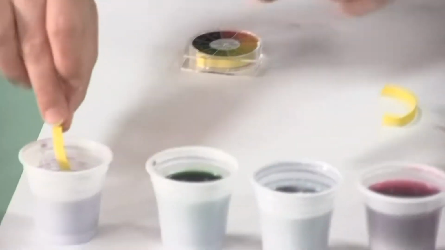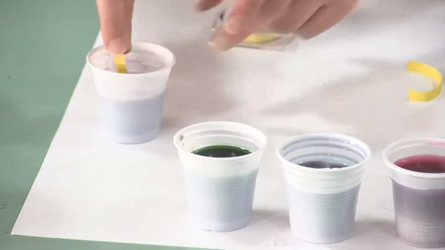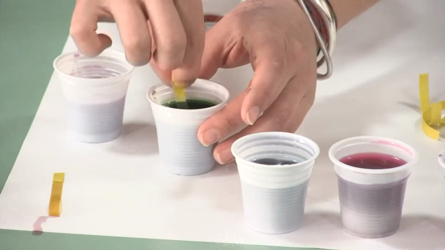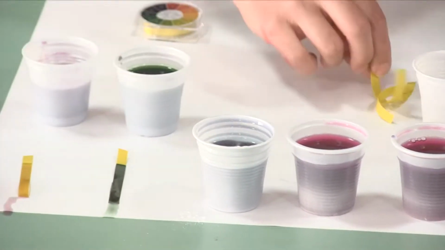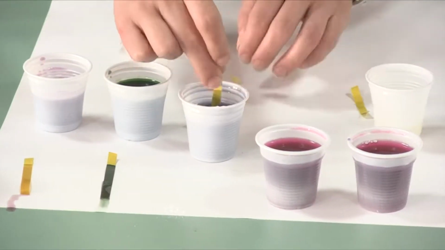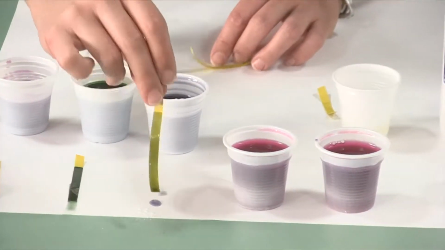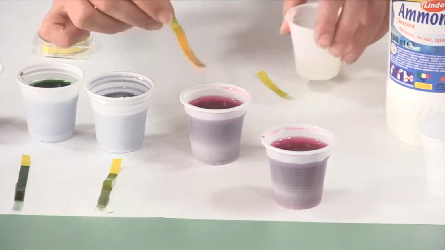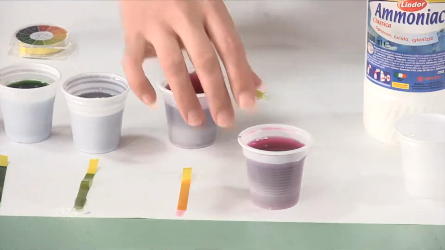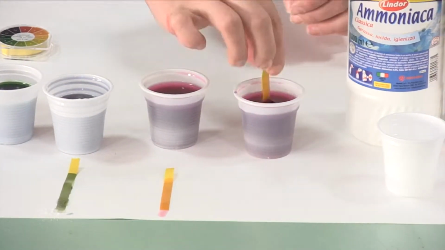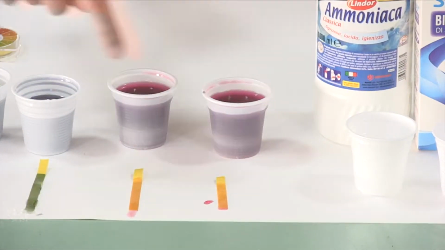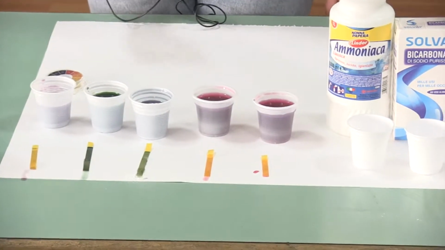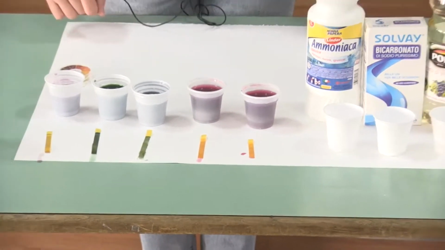Okay, let's try and measure the pH of the original solution, of the one with ammonia, of the one with bicarb, of the one with vinegar, and of the one with lemon. As you can see, they have different colors. And this is because acidity can be measured with a scale that is called pH scale.